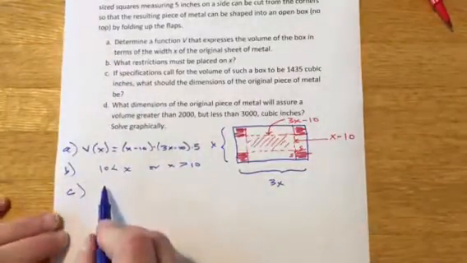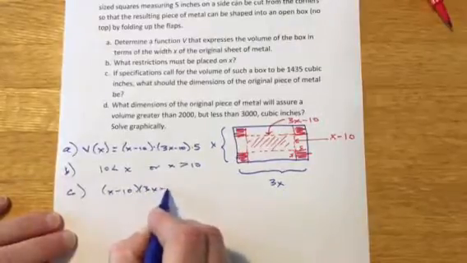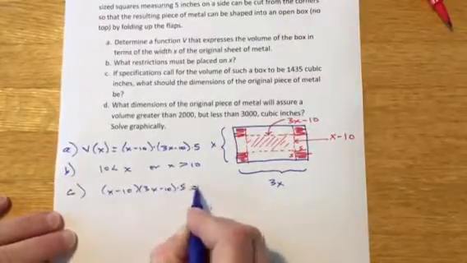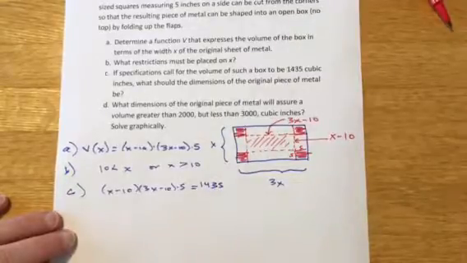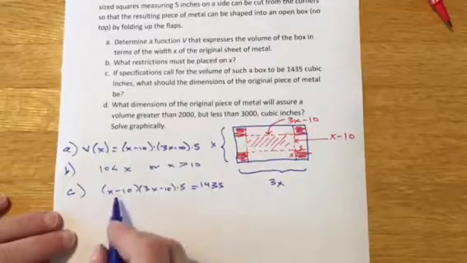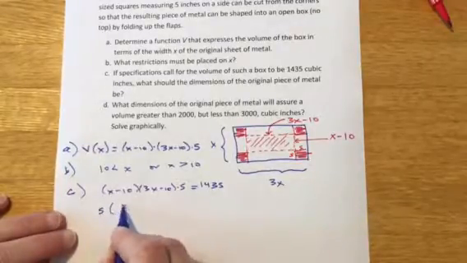So again, we're going to set our function, x minus 10 times 3x minus 10 times 5, equal to 1,435. Okay, but again, it's a quadratic equation. We can solve this. Okay, so now I will multiply it out. So I'll put my 5 in front here. So we FOIL this.